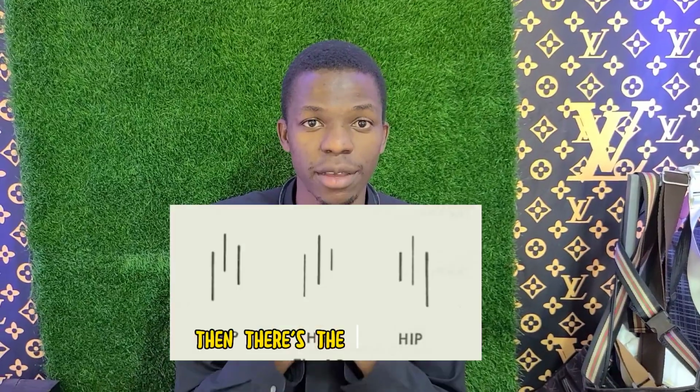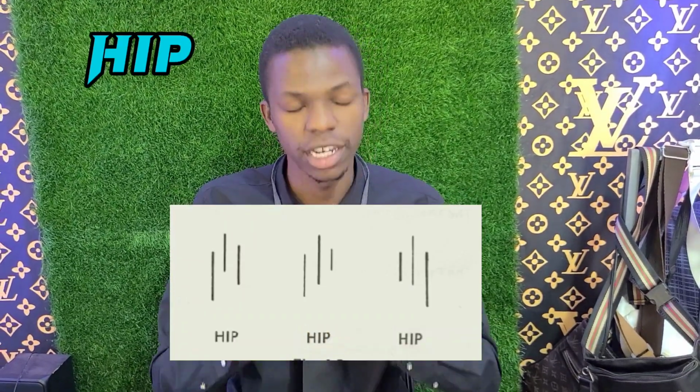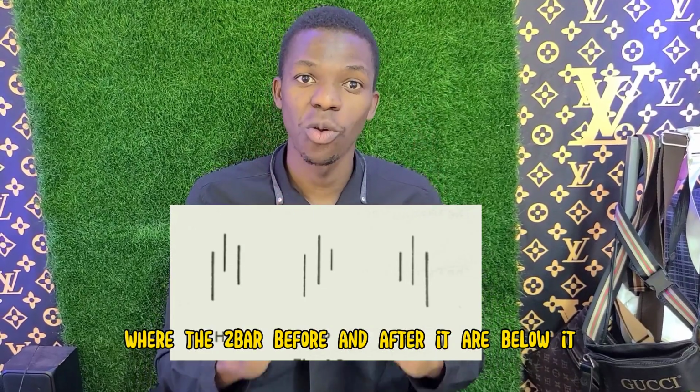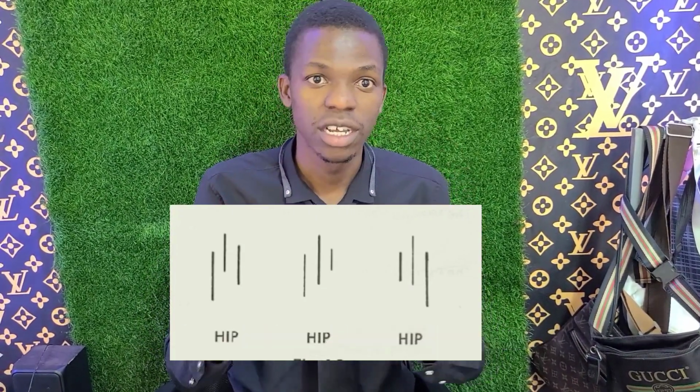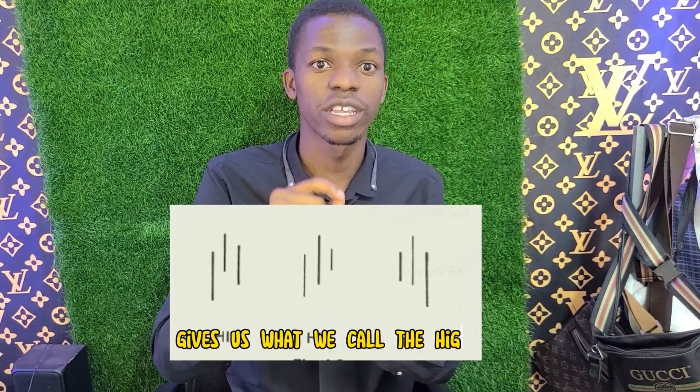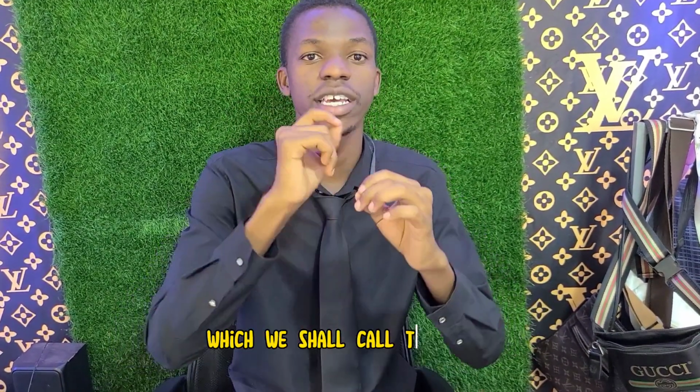Then there's the high point, HIP. Now this is where the two bars before and after it are below it. So the one in the middle is higher than the two bars before and after it. Now that bar in the middle gives us what we call the high point, which we shall call the HIP.